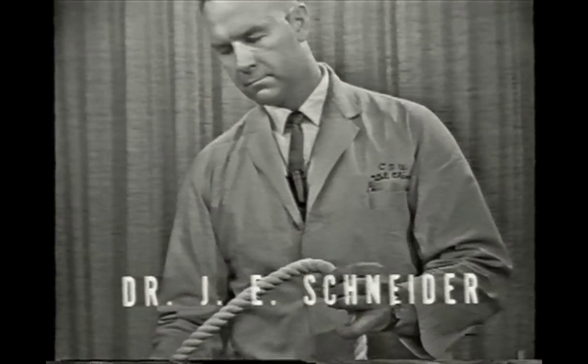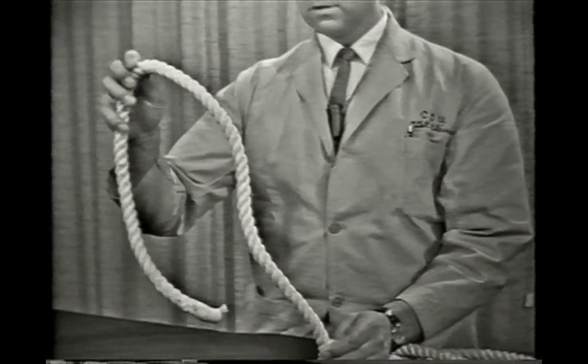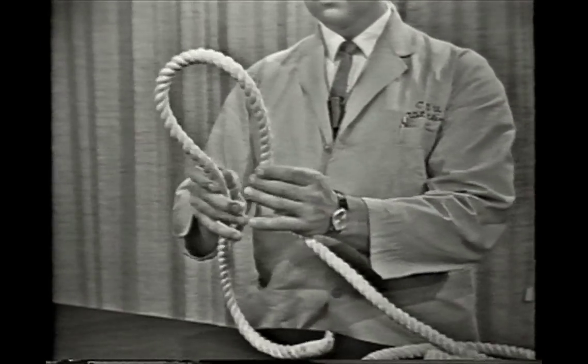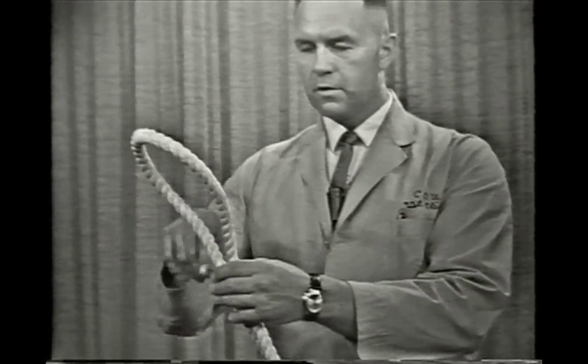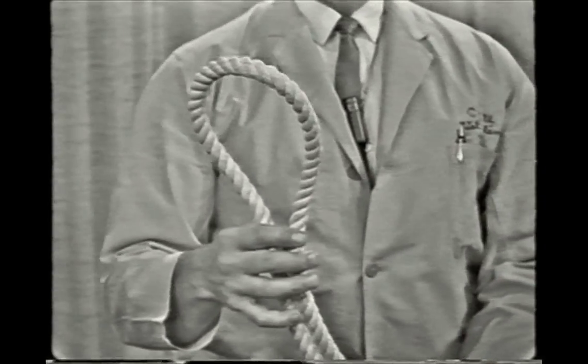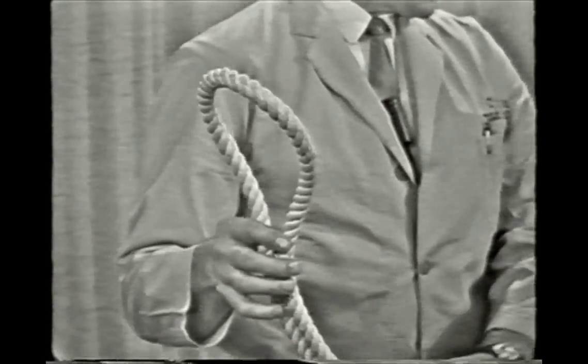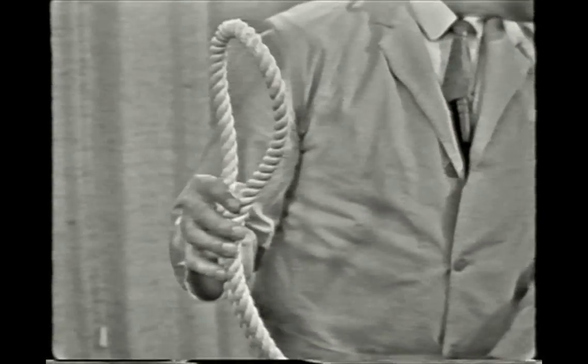In describing the various parts of a rope, we will classify this as the end, this as the standing part of the rope. If we should double this rope in two, the loop end would be called the bight, B-I-G-H-T. And it is from these ends that we can describe the various portions of the rope and the various knots which we will engage on today.